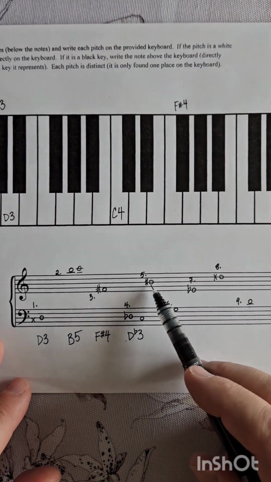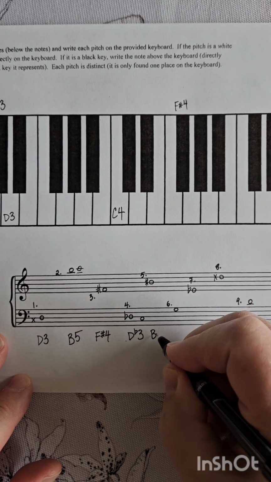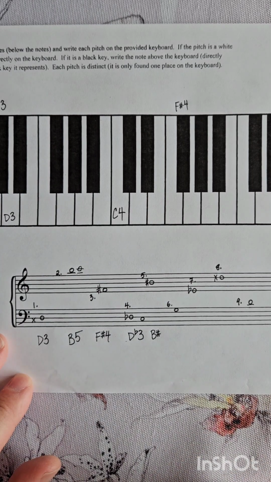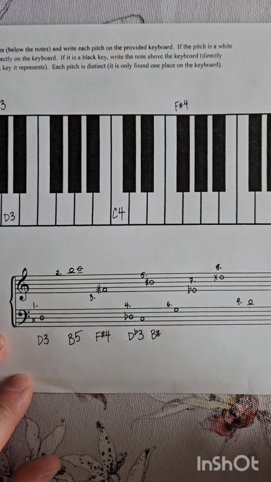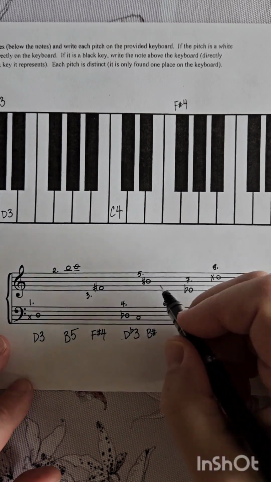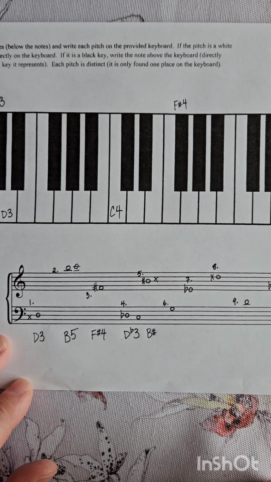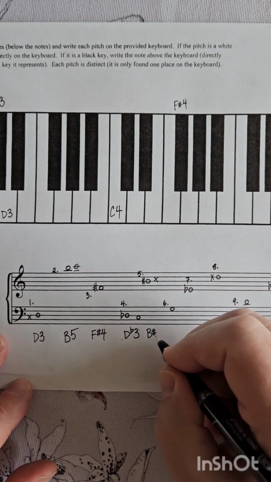Number 5, back in the treble clef. That is a B. It's a B sharp. Don't forget your accidentals that are included in front of the notes. B sharp. Which B sharp is that? Well, there is a C right here, and that is C5. So right below C5 is going to be B sharp 4.